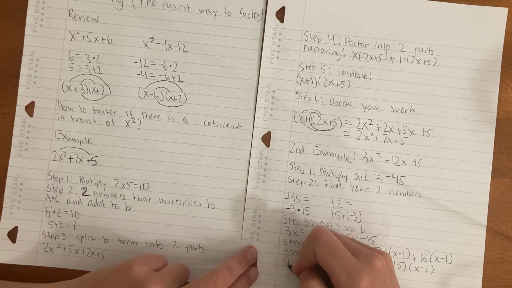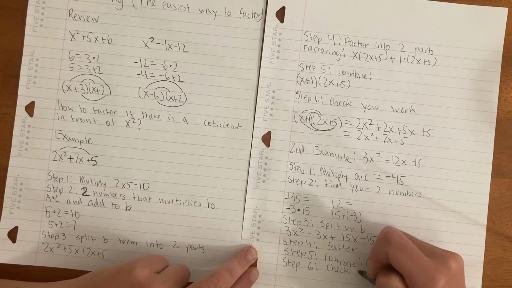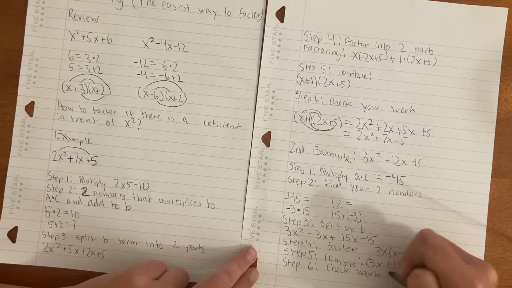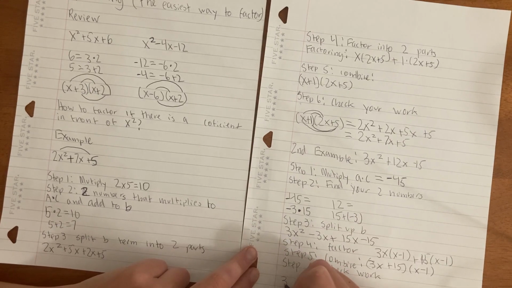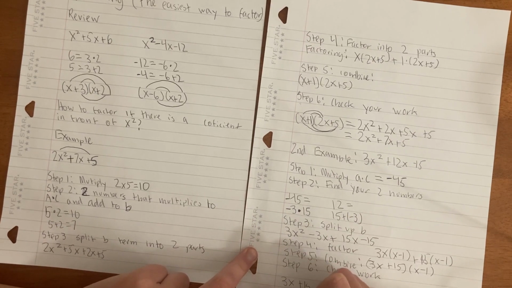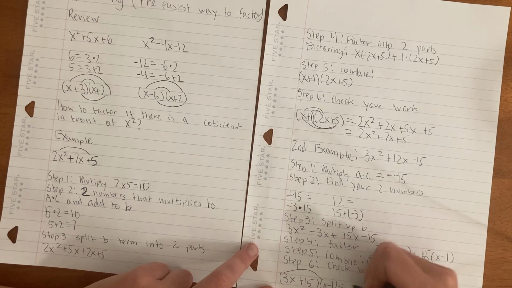And step 6 is just going to be to check our work. So we're going to do 3x plus 15 times x minus 1 just to make sure that we did it right. And I'm not going to bore you with expanding this because you guys should already know that. But basically we did do it right. And checking your work again is great with factoring because it's super easy to check your work when you're factoring. So on a test, it's really easy to tell if you made a mistake and go back and fix your work.